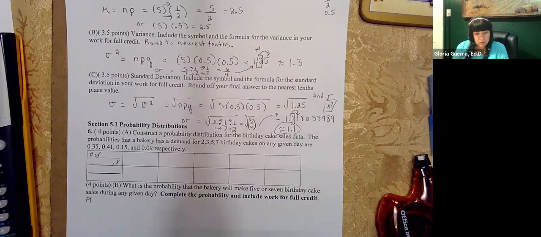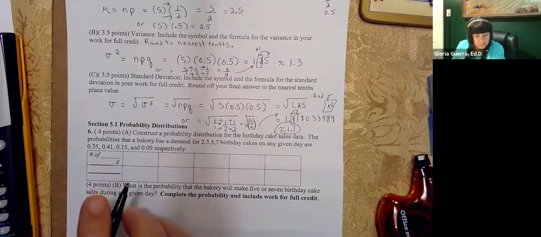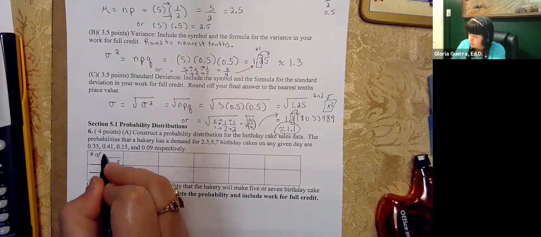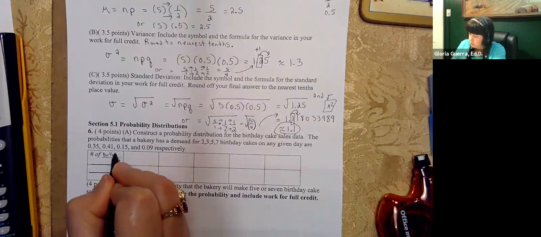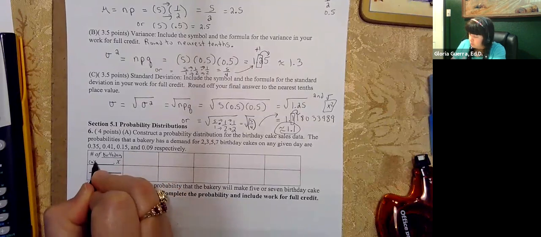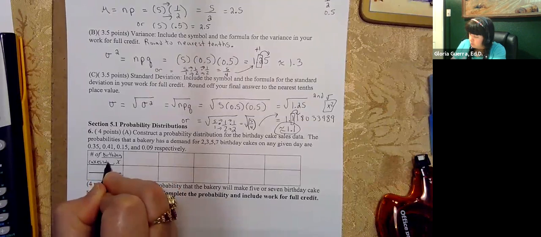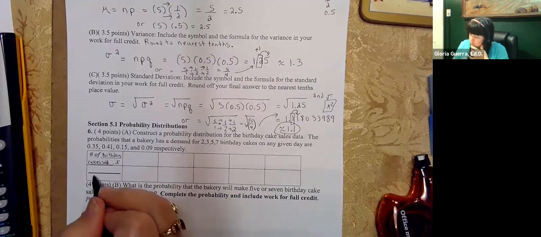Okay, next, construct a probability distribution for the birthday cake sales data. The probabilities that a bakery has a demand for 2, 3, 5, 7 birthday cakes on any given day are 3,500, 4,100, 1,500, and 900. So here is the number of birthday cakes sold, and that's X. And then this one is the probability.